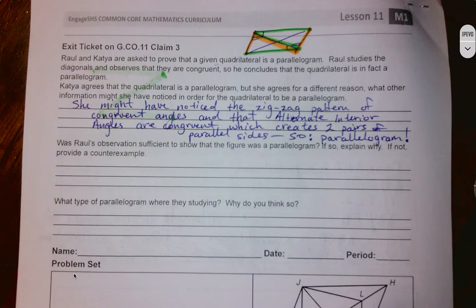And I added some orange zigzag lines because maybe what she noticed is that there are opposite angles that match, alternate interior angles that are congruent. I added the green zigzag because you have another pair of green angles in between the corners of a zigzag, and they're congruent. And if you have two zigzags, two pairs of alternate interior angles that are congruent, you end up creating two pairs of parallel sides. That makes the shape a parallelogram.